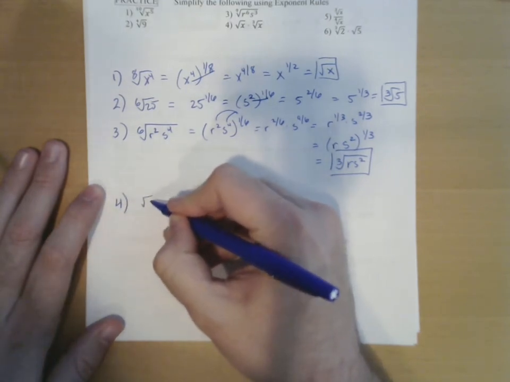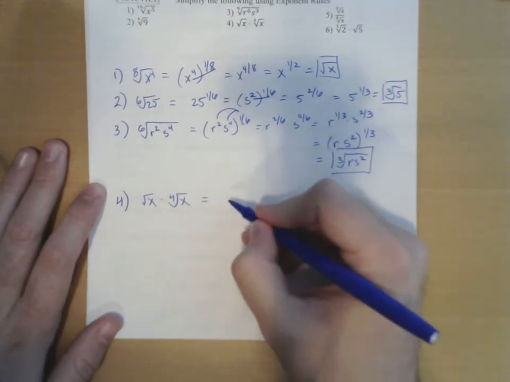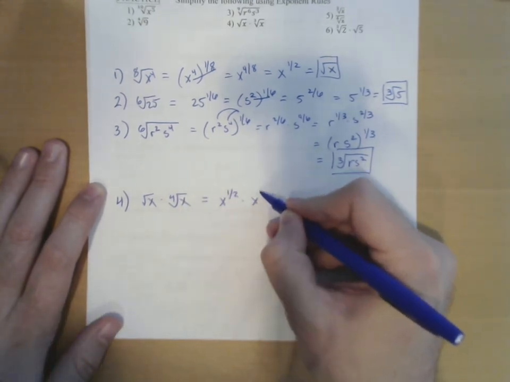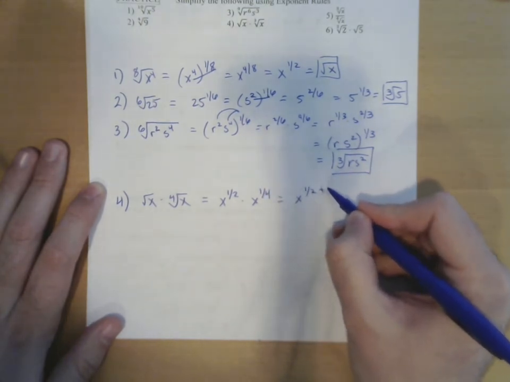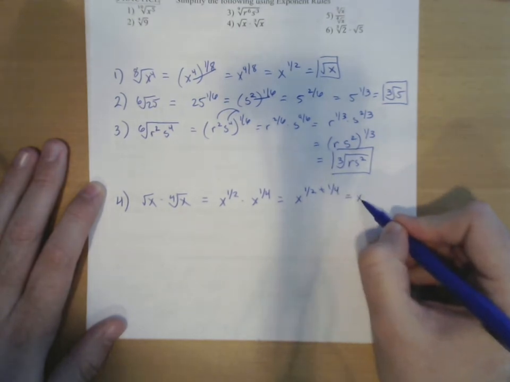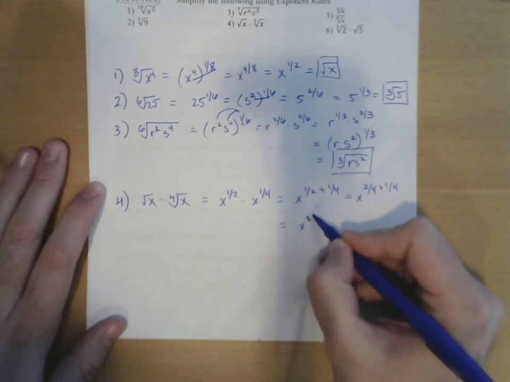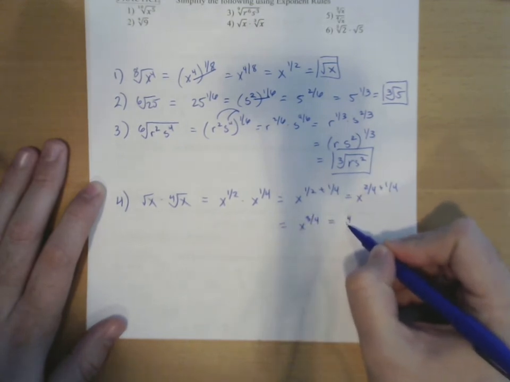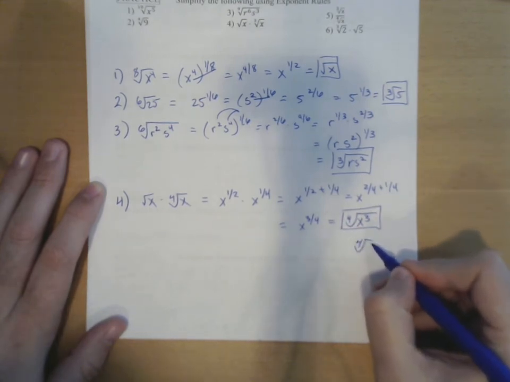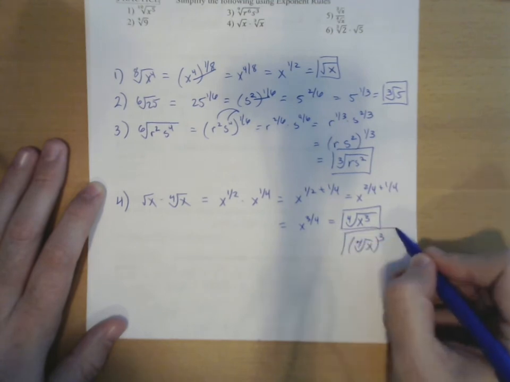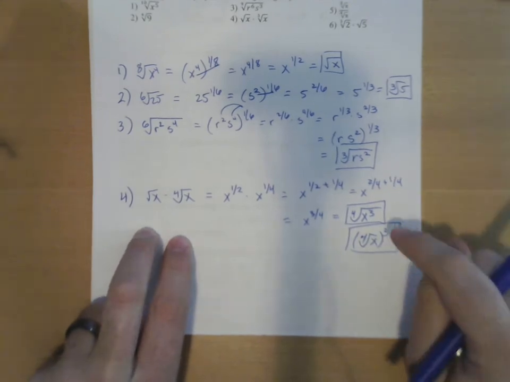And number 4, we have the square root of x times the 4th root of x. And this is x to the 1/2 times x to the 1/4, which means that we're going to add exponents, x to the 1/2 plus 1/4. And this is x to the 2/4 plus 1/4, getting common denominator. So this is x to the 3/4, which is then the 4th root of x cubed, or the 4th root of x, quantity cubed, depending on what version you want. So we were able to take a 2-radical expression and write it as one single radical.